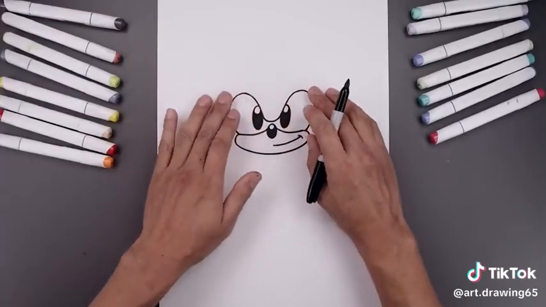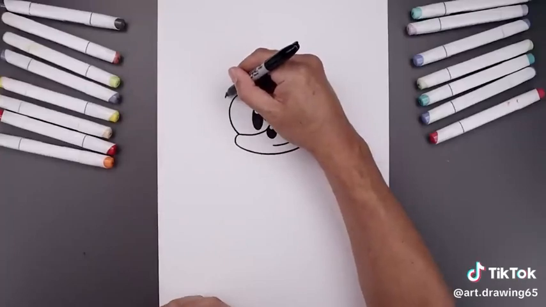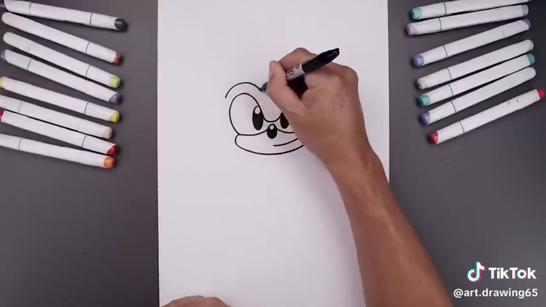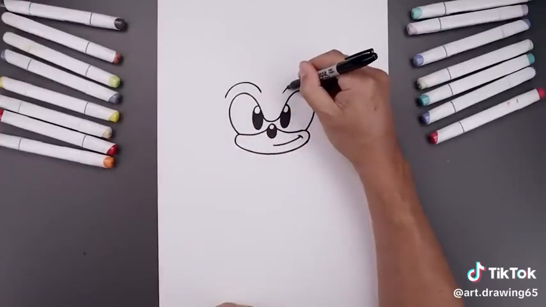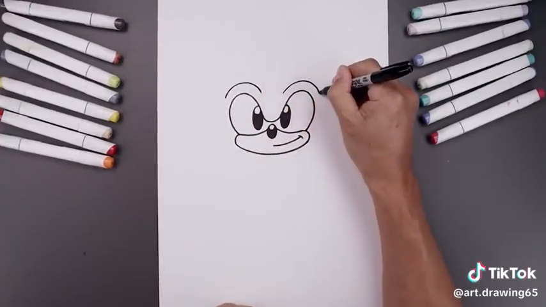Now I want to add a fold across the top of the brow. Let's start on the left. Just going to follow the curve of the eye going up, and we'll bend that down. Let's line this up on the right, going up and then down along the side.